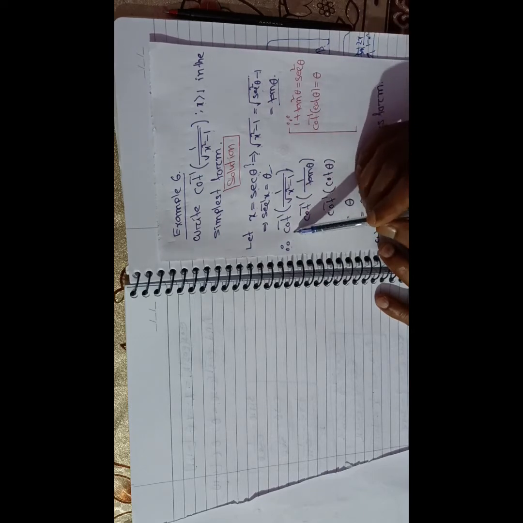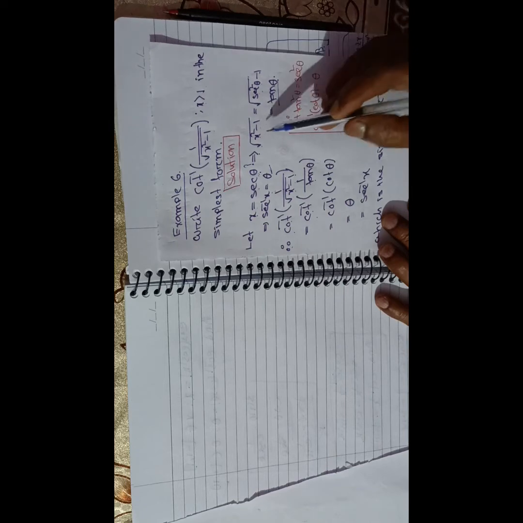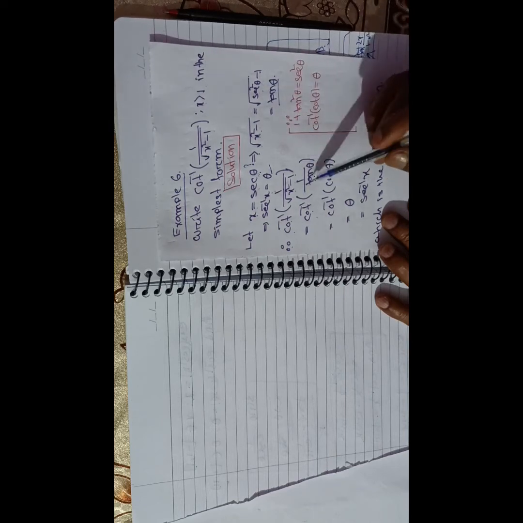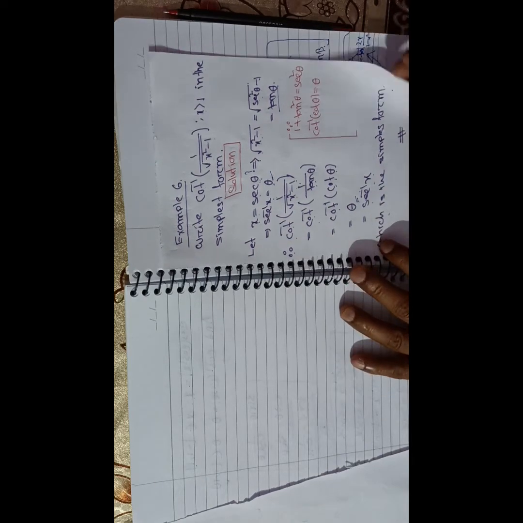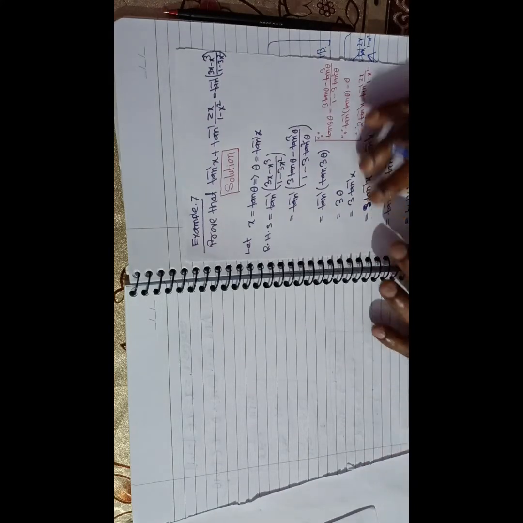Now, therefore we can write cot inverse 1 by root over x square minus 1 is equal to cot inverse 1 by tan theta. 1 by tan theta is equal to cot theta. Then we get cot inverse cot theta, which is equal to theta. If we replace theta by sec inverse x, that is the very simplest form. Very simple question. Next, we are going to discuss example number 7.